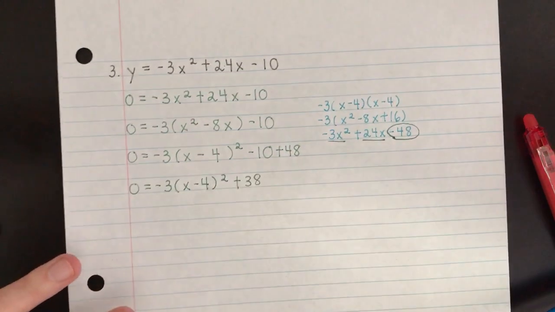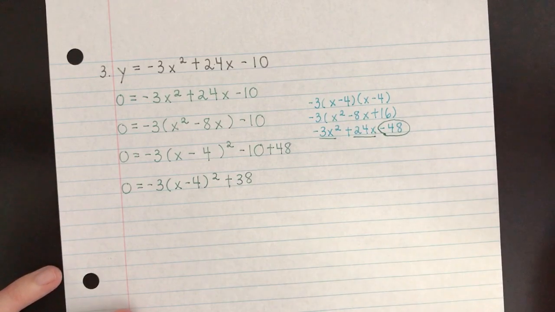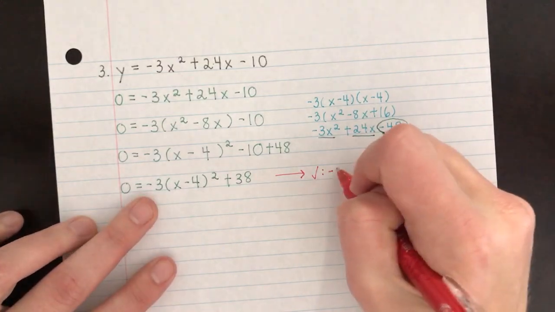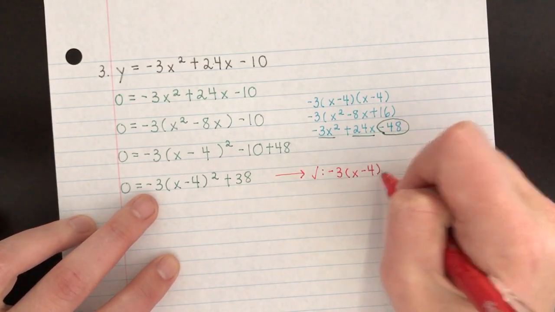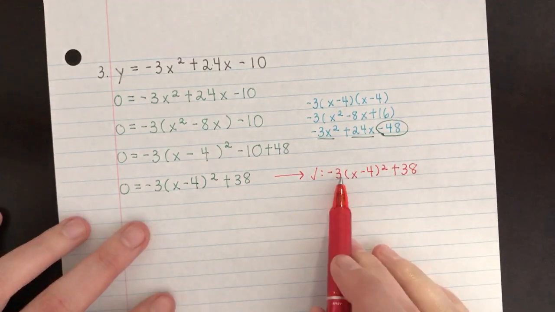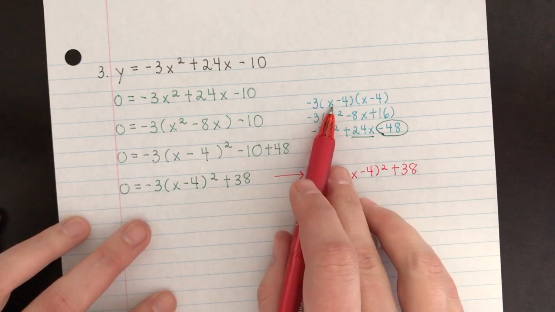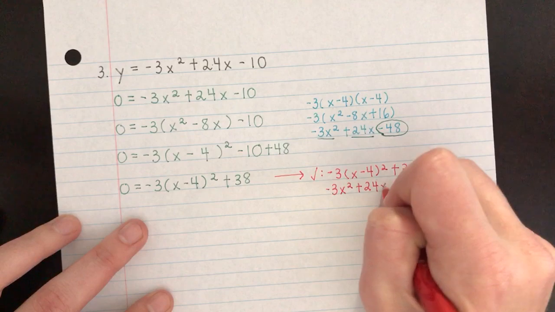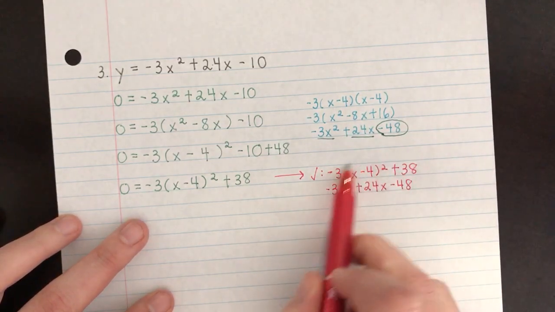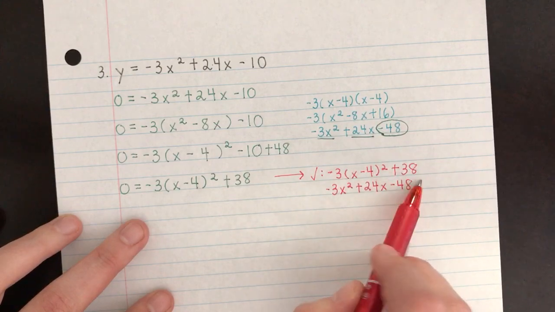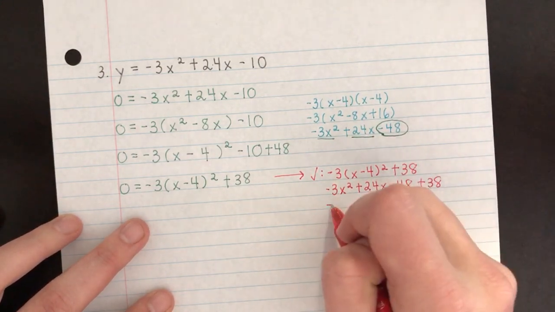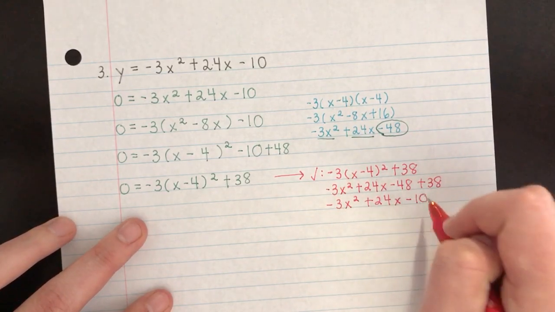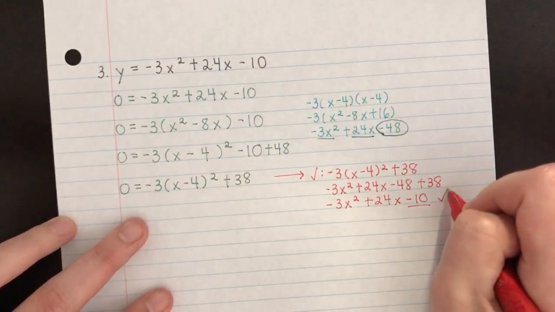positive 38. Okay, so then remember, either mentally or physically, you should really check what you have here to make sure it gets back to the original. So here we go. We just did this up here, right? And we got negative 3x squared plus 24x minus 48. So this, we just did up here, and we got this. Now you need to drag down your plus 38. And of course, when you combine, you get negative 10. Hey, what do you know? It matches. Yay.